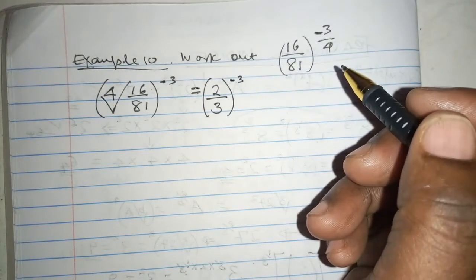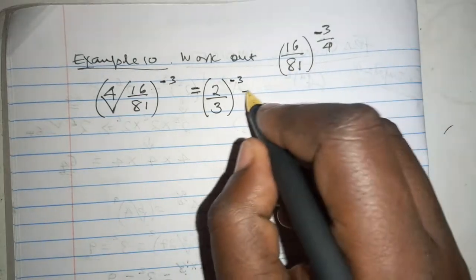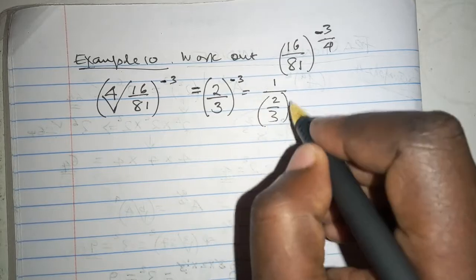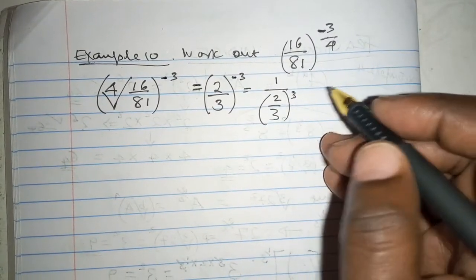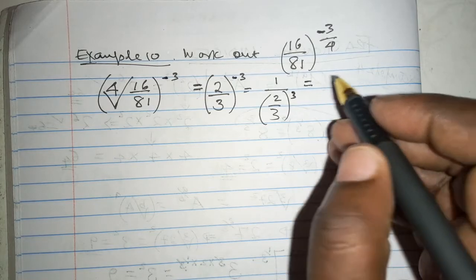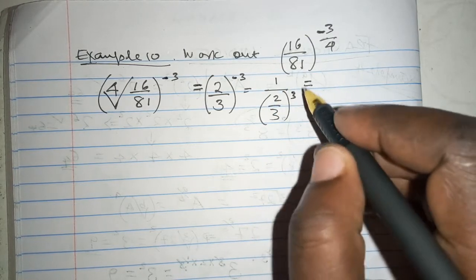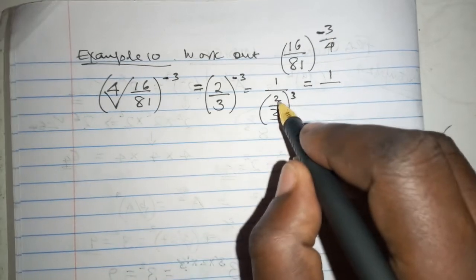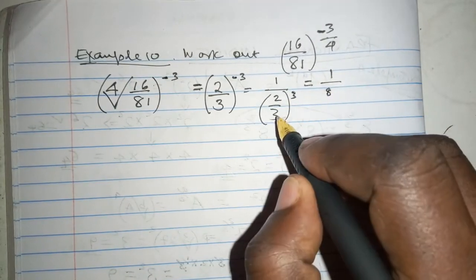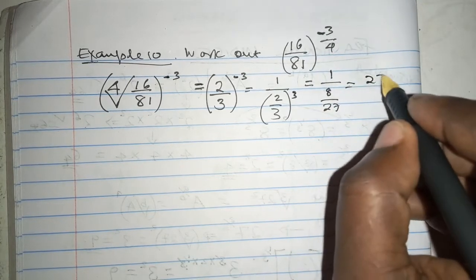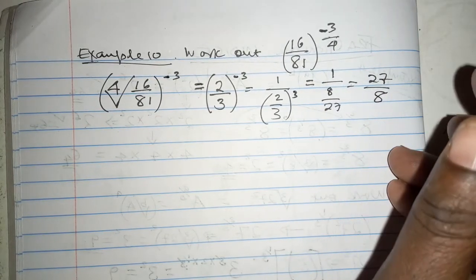Again, it goes without saying, this one is going to be 1 over (2 over 3) raised to power positive 3. Once you do a lot of practice here, you realize that this one can be 1 over 8 over 27, because 2 cubed is 8 and 3 cubed is 27, and this is 27 over 8.